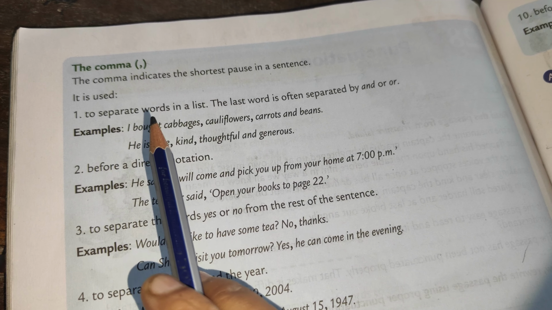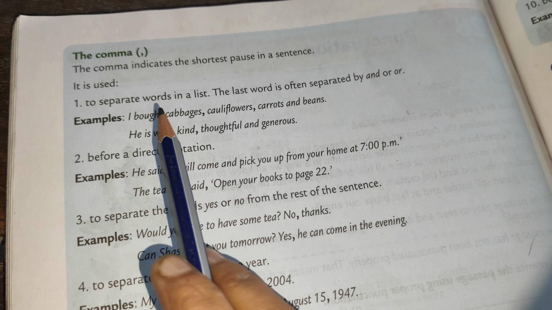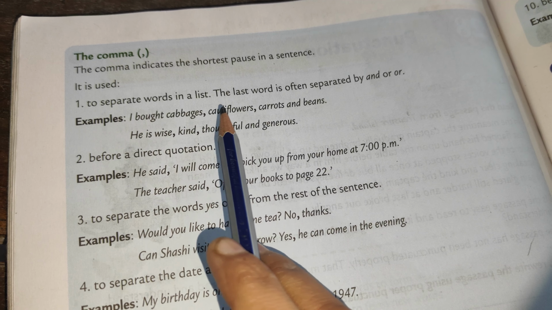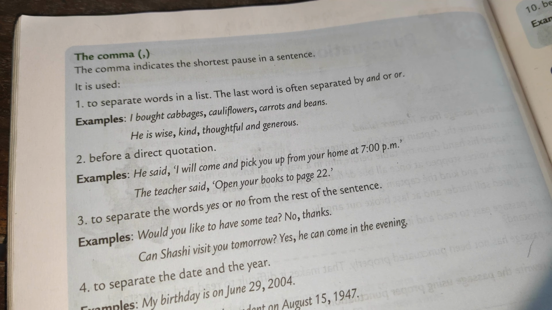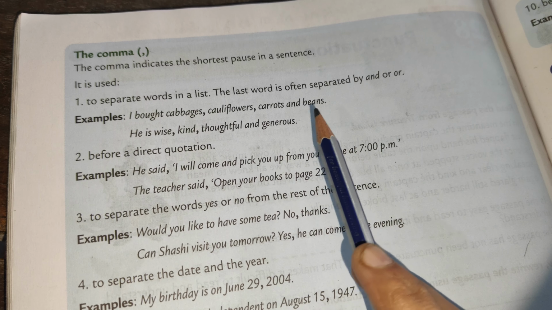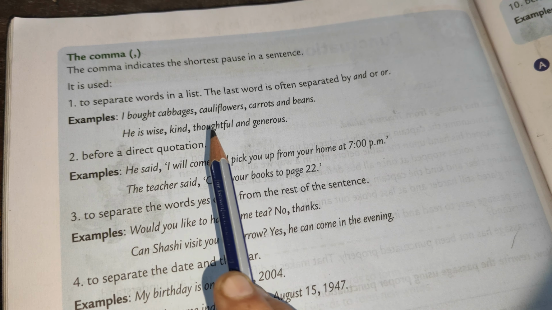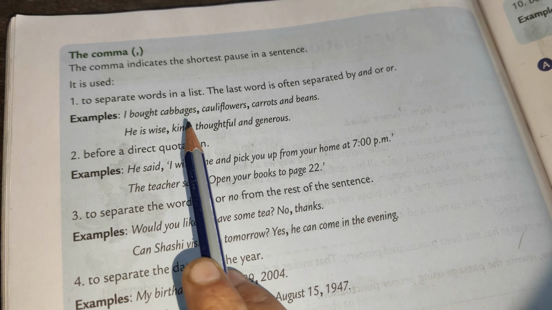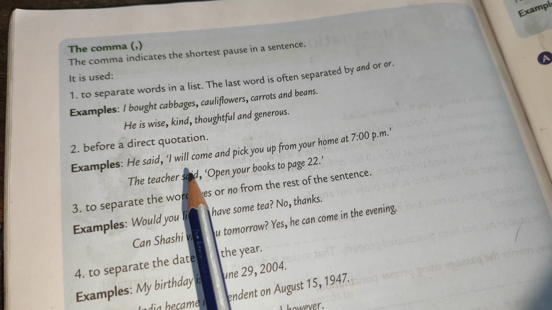Next is comma. Comma indicates the shortest pause in a sentence. It is used to separate words in a list. When certain words are there, it is used to separate those words. The last word is often separated by "and" or "or". I bought cabbages, cauliflower, carrots and beans. So we have seen the list of items are there. They are separated with the help of comma.